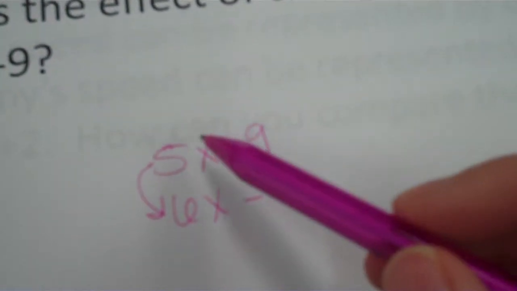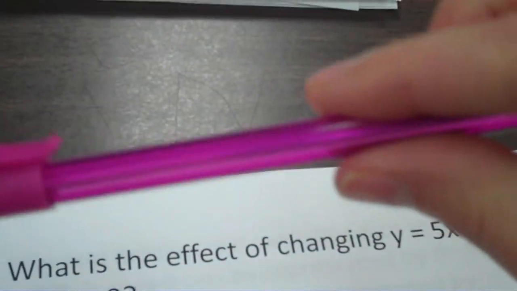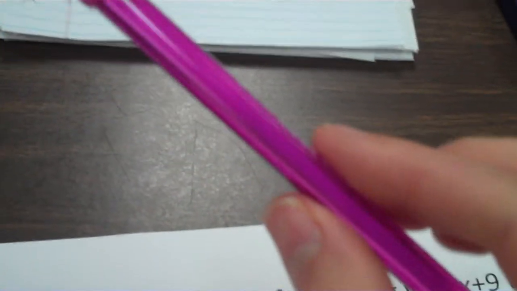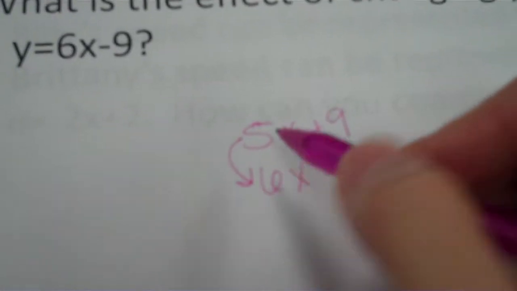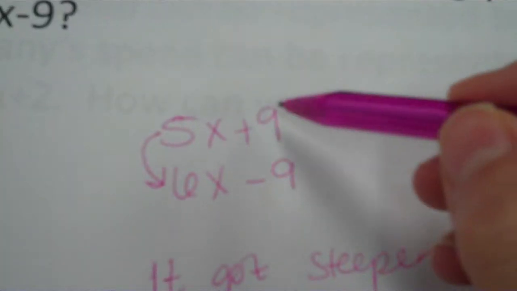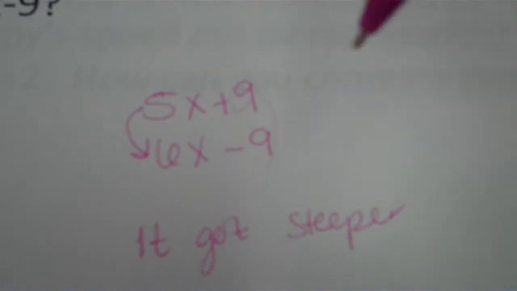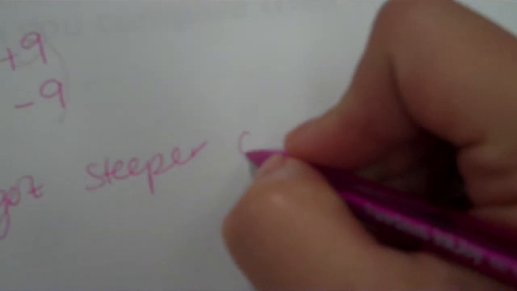So if you did graph changes, the further from 0, so if this is 0 slope, if it gets further from 0, it gets steeper. So if we went from 5 to 6, I would say it got steeper. And it was at positive 9, and now it's at negative 9. So it obviously went down. So I'm going to put and went down.